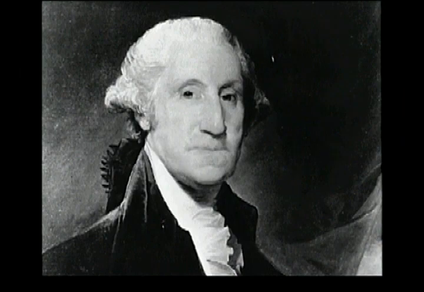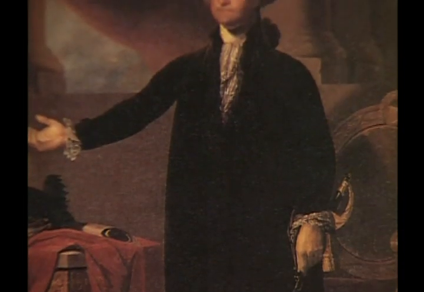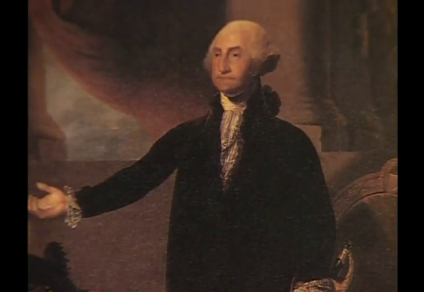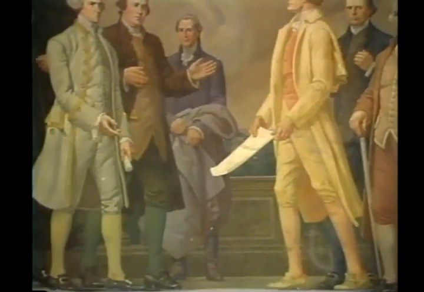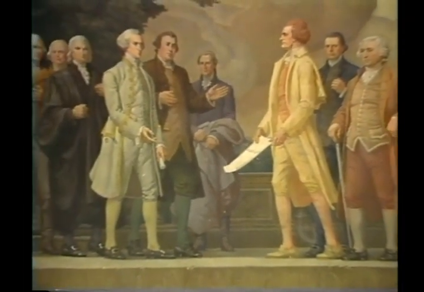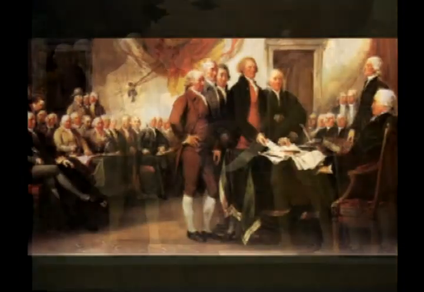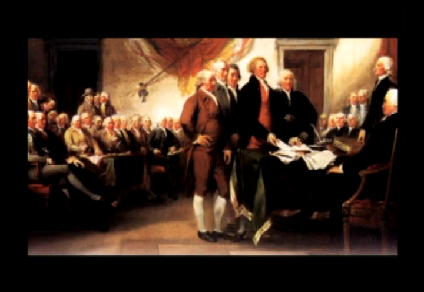On April 30th, 1789, George Washington began his first term as President of the United States. The framers of the Constitution had not described exactly how he should fulfill his duties, but trusted he would become a model of what a president should be.